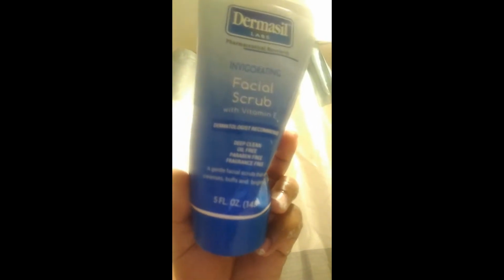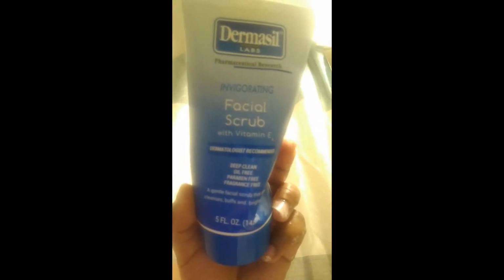So yeah, if you guys want to get that, it's just to kind of get your face together. And then I'm going to use this scrub. You guys can see I've been using it a lot.